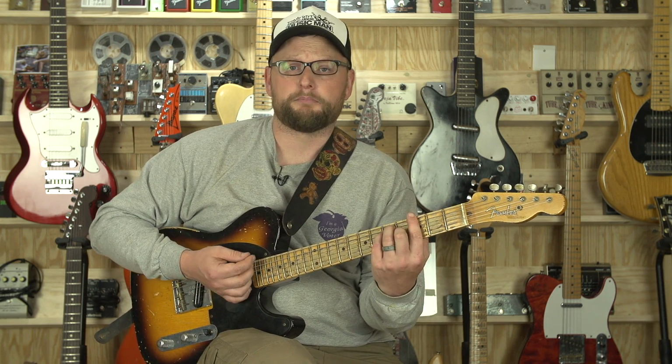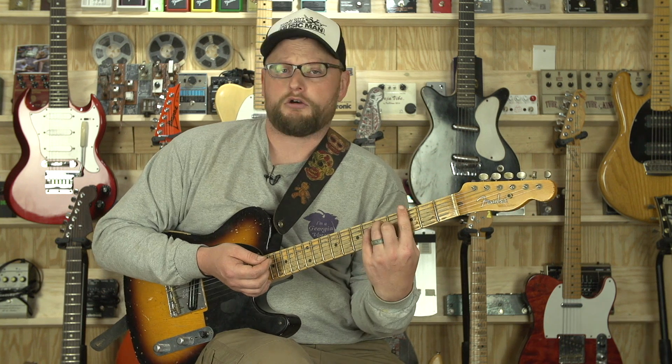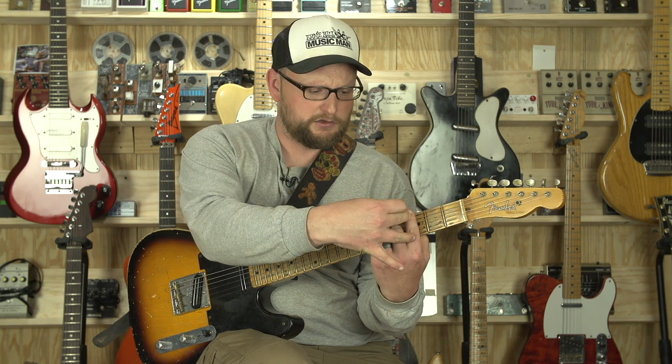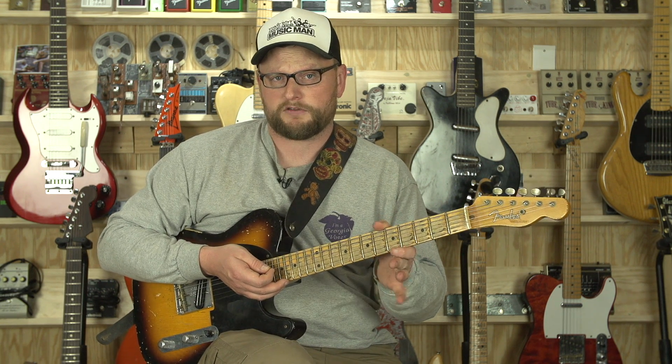Honestly, a bar chord could be considered a closed voicing because you are purposely barring the open strings to get to the pitch that you want, or you're omitting certain strings. I like to consider closed voicing chords to be more of a conscious effort that you have to make to understand where you're at in the neck and to let certain strings not ring out. So that was really what I wanted to drive home in this video.